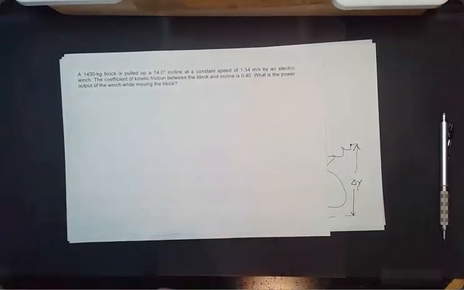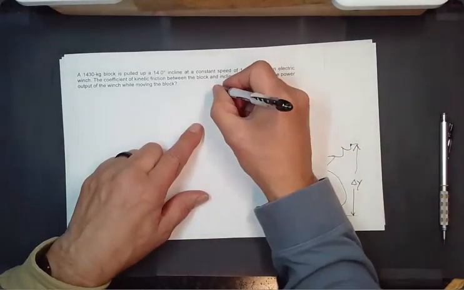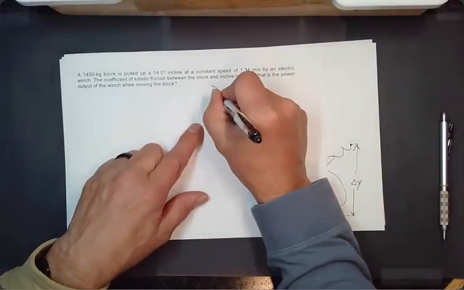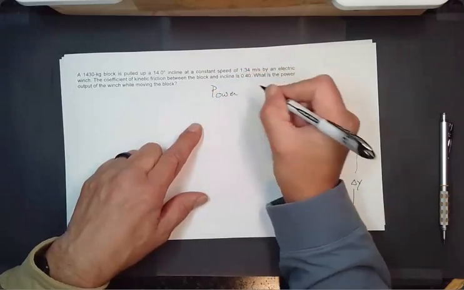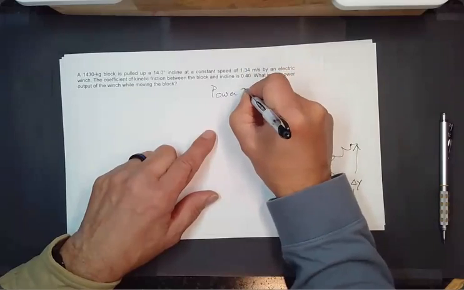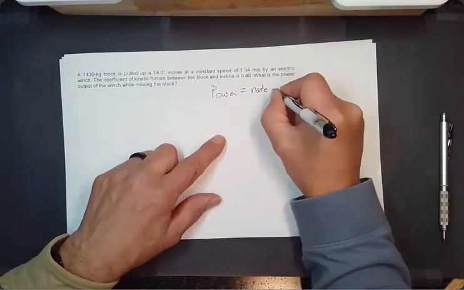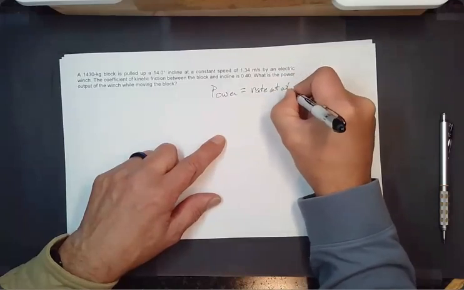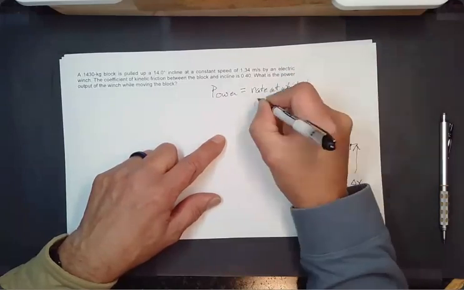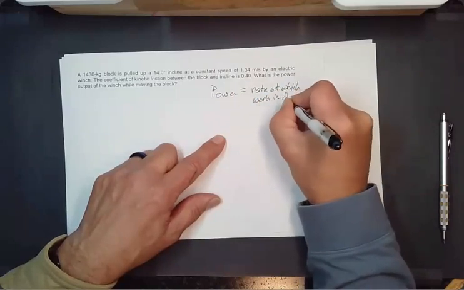Now, power is something that we haven't talked about yet, but it's got a new definition. Power, it's got a couple definitions. For us here, we can talk about power as being the rate at which work is done.